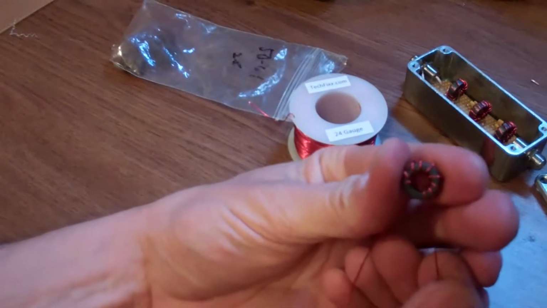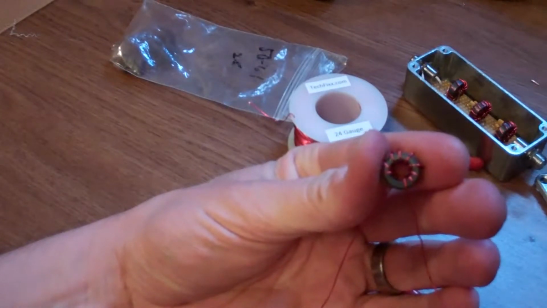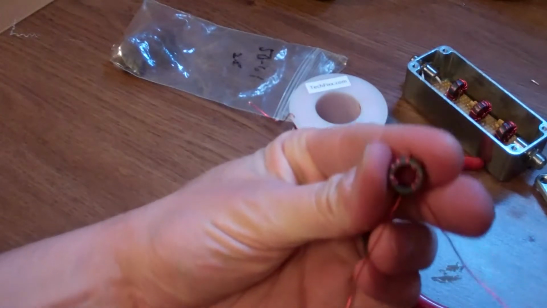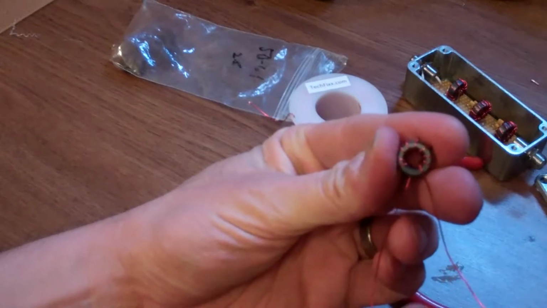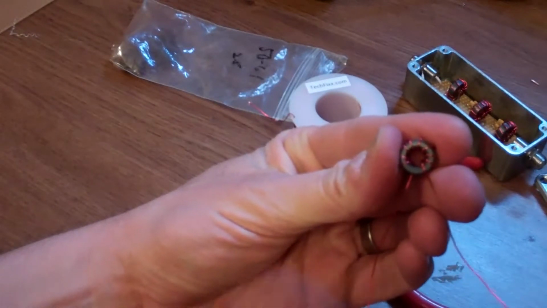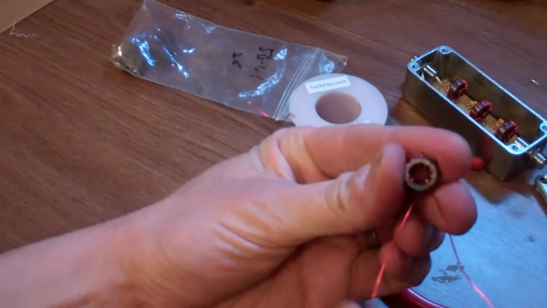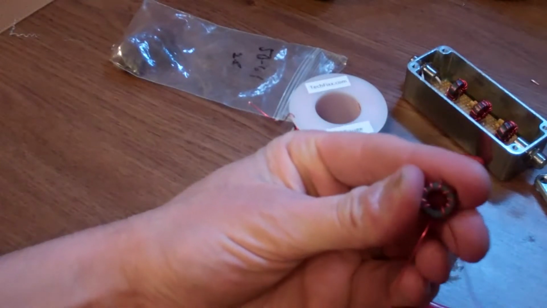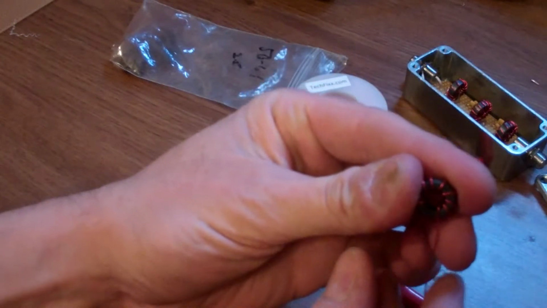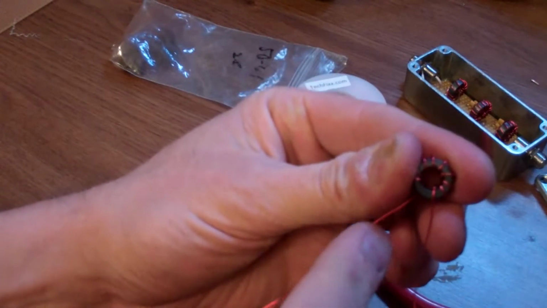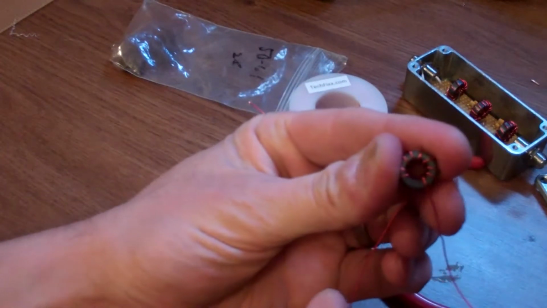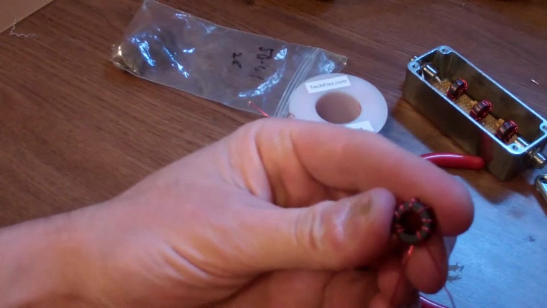But basically, it's pretty simple. You can do this while you're watching TV. Once you get the hang of it, it's really easy. Once your toroid's finished, then you want to scrape off some of this. Check your values, like I was mentioning earlier, on your meter. And then when you get ready to put the components on the board, you can trim them to the length you need and scrape off the coating.